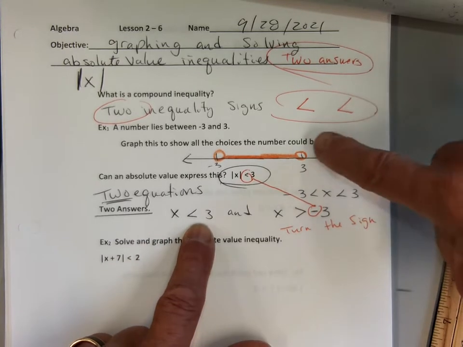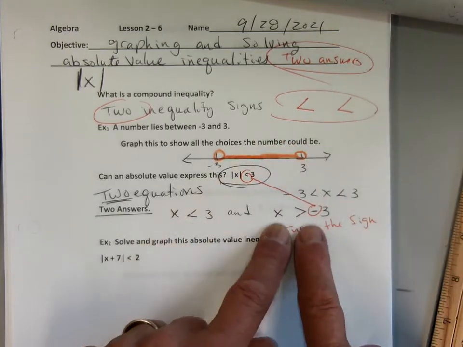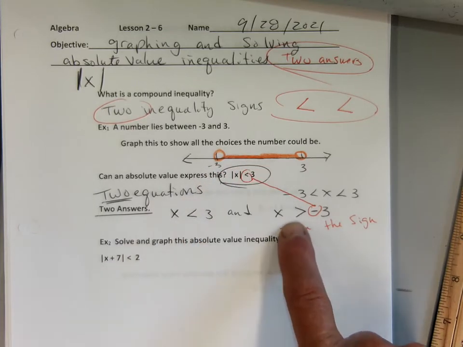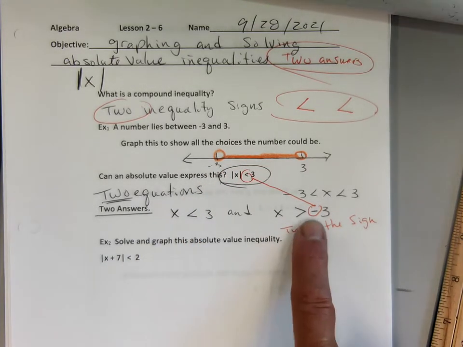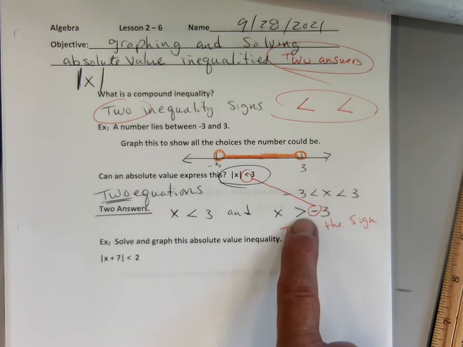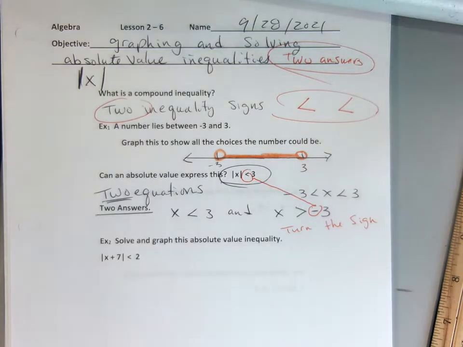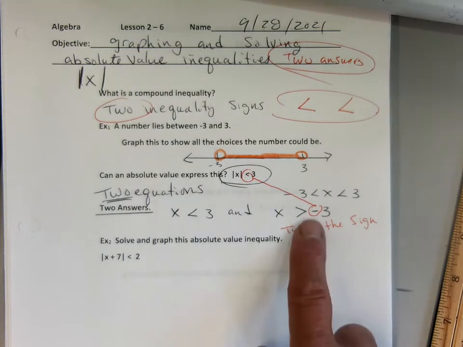X is less than 3. Yeah, that's true. And because I turned the sign, x is greater than -3. That's true, isn't it? If I didn't turn this from less than to greater than, it wouldn't have worked, right? So I had to turn the sign, okay? So, just like we did before, to get two answers, we need two equations. But just like we did yesterday, when we make it negative, we turn the sign, okay?